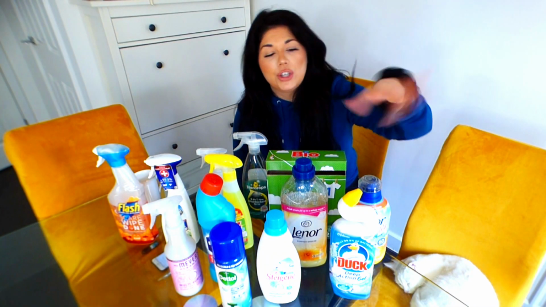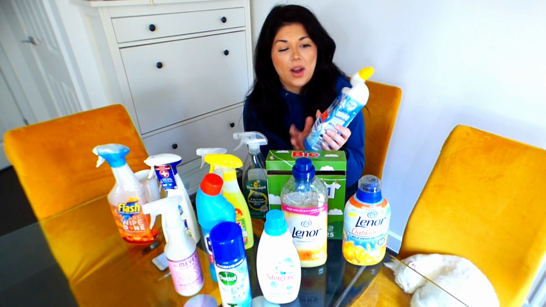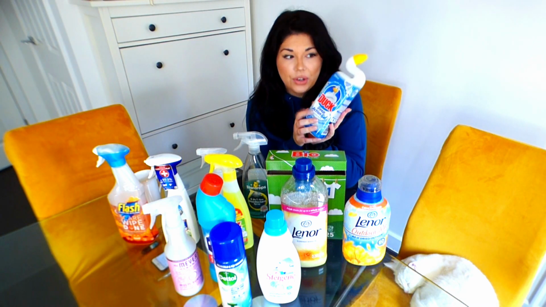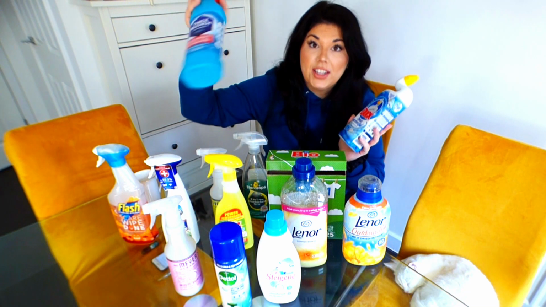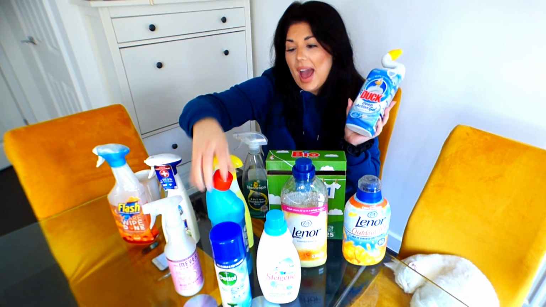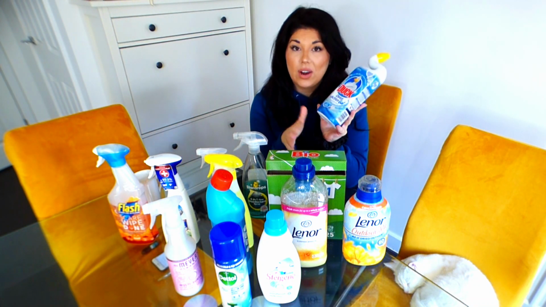Now let's move on to toilet cleaners. When I clean my toilet, I have got this and I use it occasionally because I do like the scent of it. This one smells really nice. I prefer to use bleach down my toilet, as we all know, but you can obviously use a toilet cleaner to get your toilet bowl nice and clean.